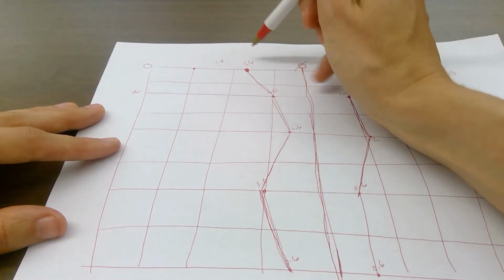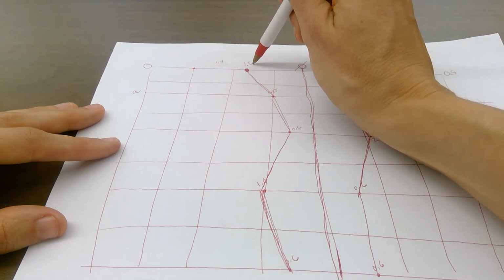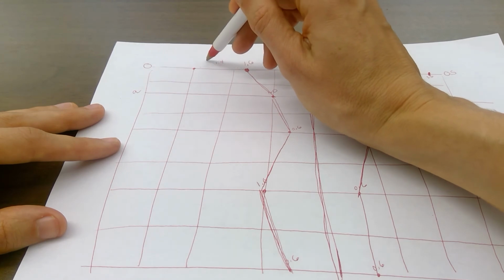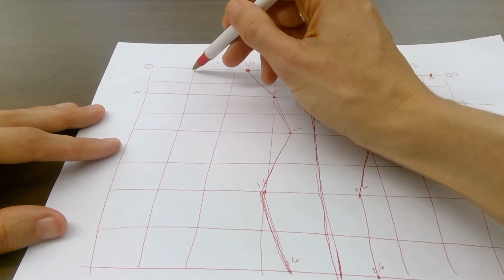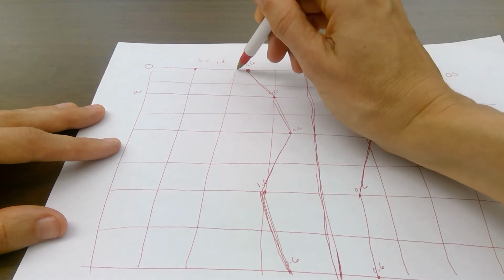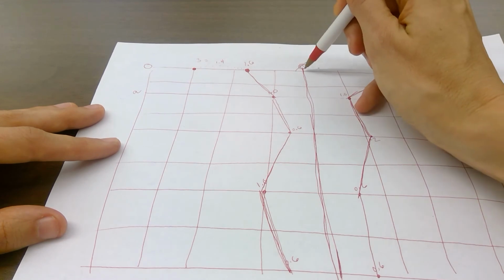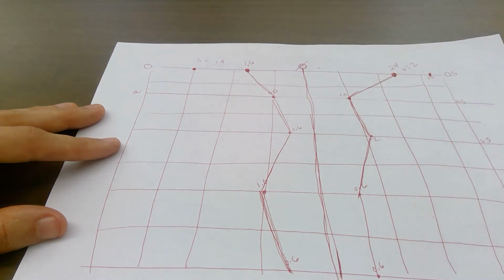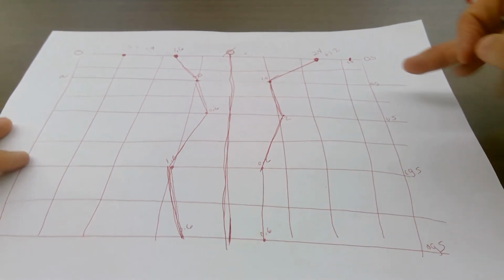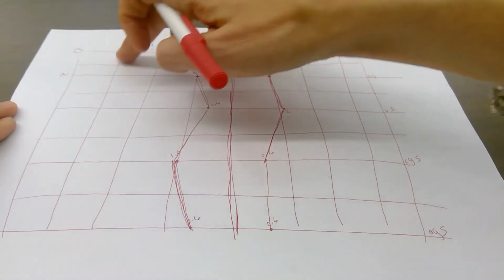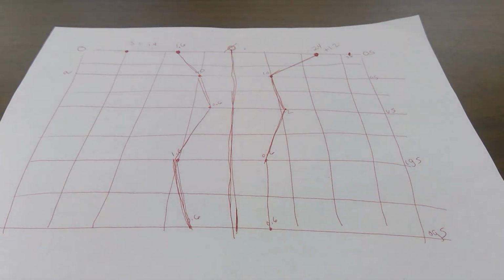Another way to think of this is we add 1.4 to 1.6, and that gives us 3. And that 3 is 1, 2, 3 boxes away from the 0 point. So that's another way to think of it. We will follow suit for all of the mixed rhythm plot points.